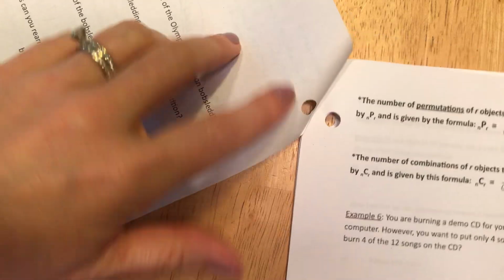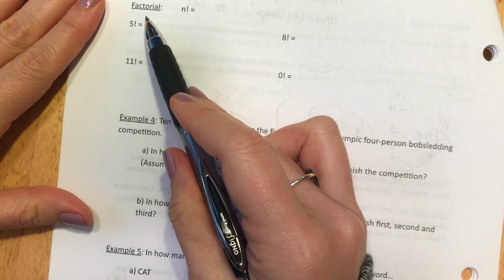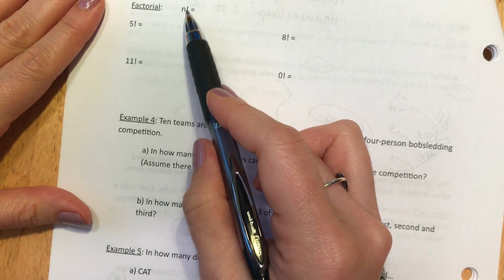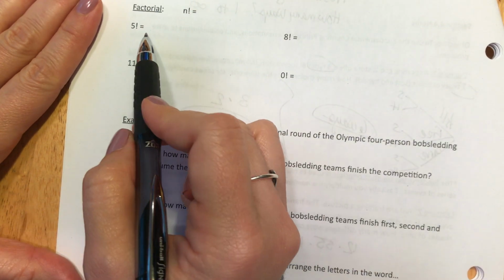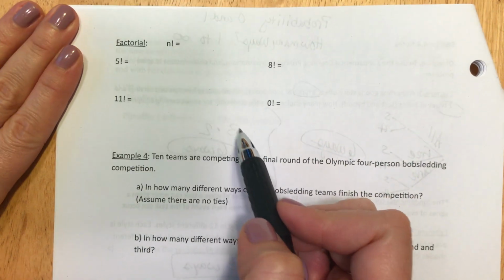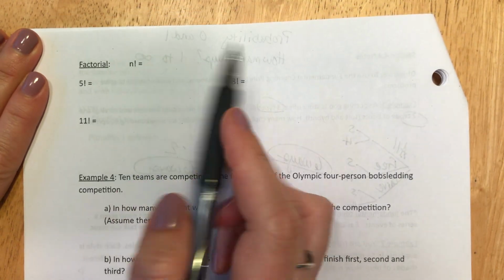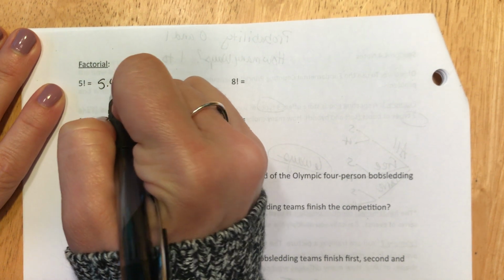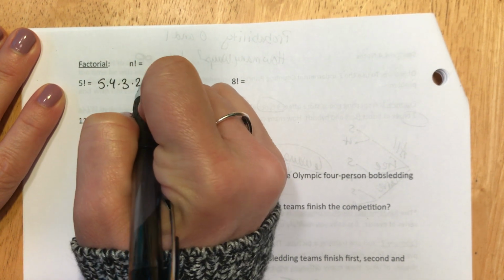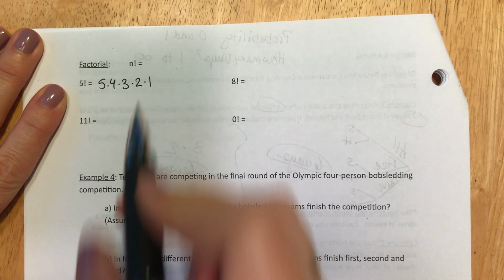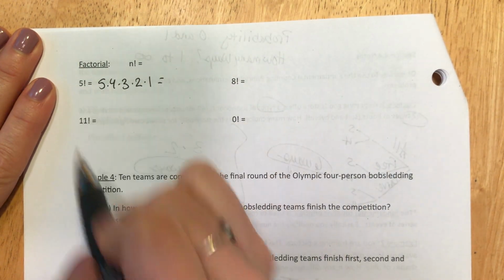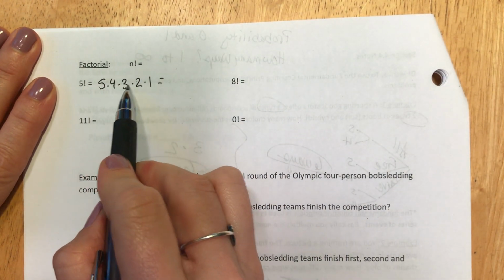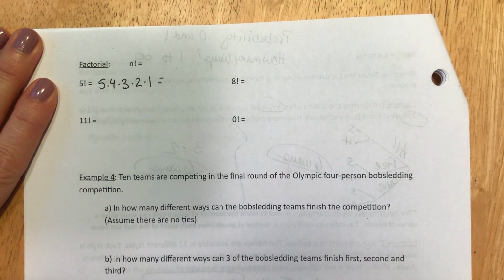All right, so let's talk about factorials. With a factorial, you're going to have an exclamation point. I'm actually going to do these problems and then explain to you what the end part means. So 5 factorial is when you start with the number 5 and you multiply down till you get to the number 1. So 5 factorial will be 5 times 4 times 3 times 2 times 1.